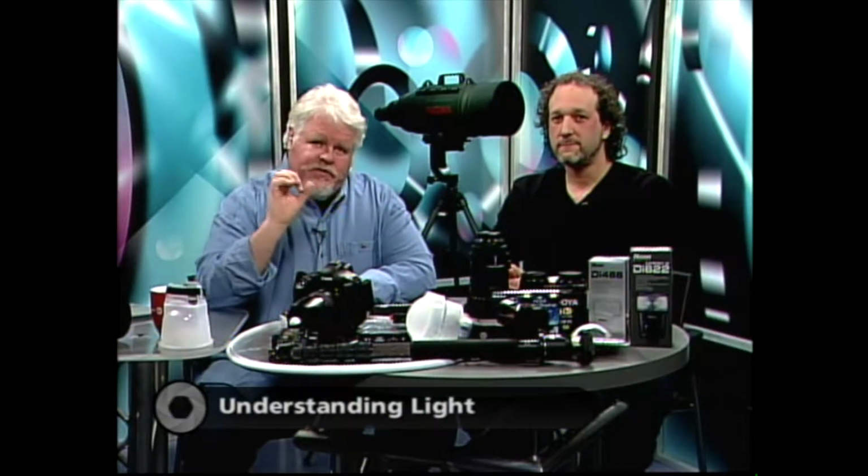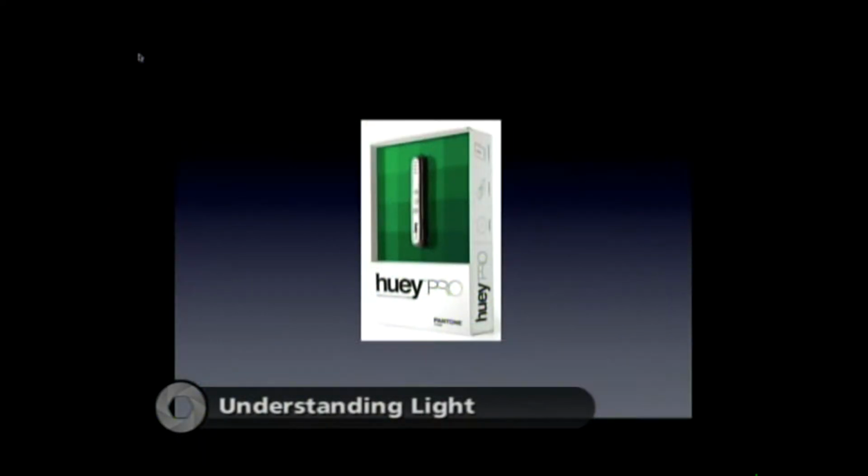Now I've got a sequence of 3 images that we're going to show you of 3 possible tools that you can use that don't cost a lot of money, that will work on your computer to set up the monitor correctly. The first one's called the Huey Pro, and literally it's suction cups to the front of your screen. It forces your monitor through displaying the 3 primary colors and a grayscale, and it calculates using software how to adjust the monitor so it's accurate.